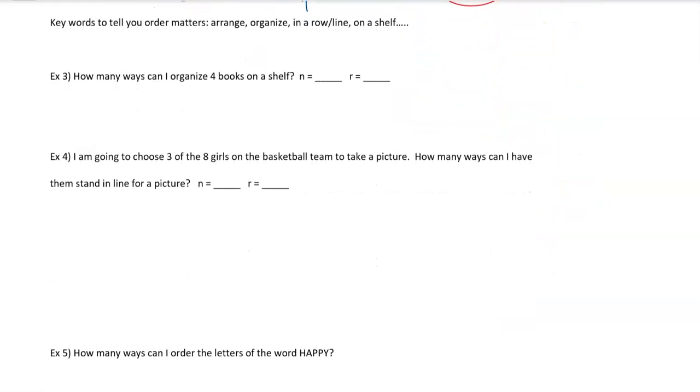So now let's get into how this works in a real life situation. We said at the beginning that this is only when order matters. So what does that mean? Well, anytime I'm arranging something, so you might see the words arranging in a row, or organizing books on a shelf, or they might say in a line.